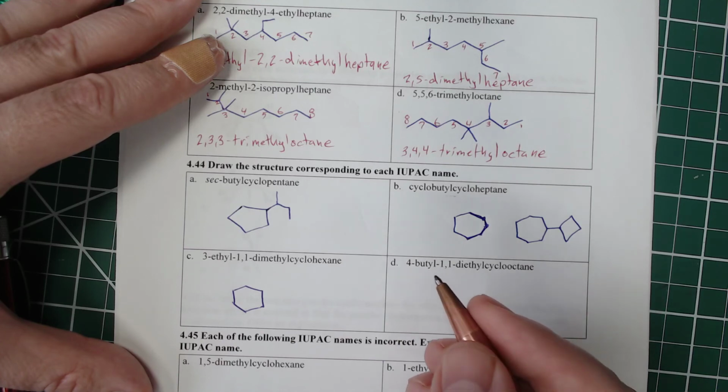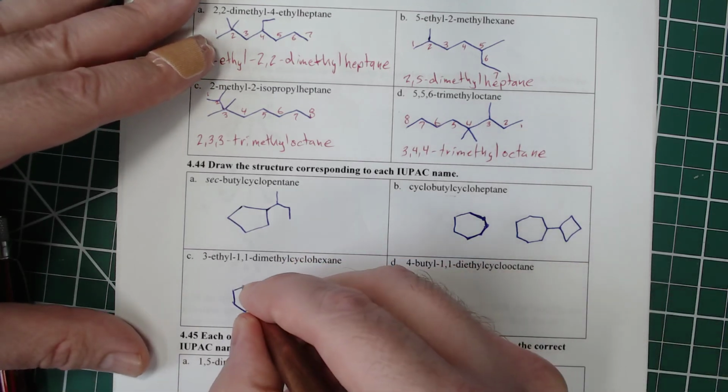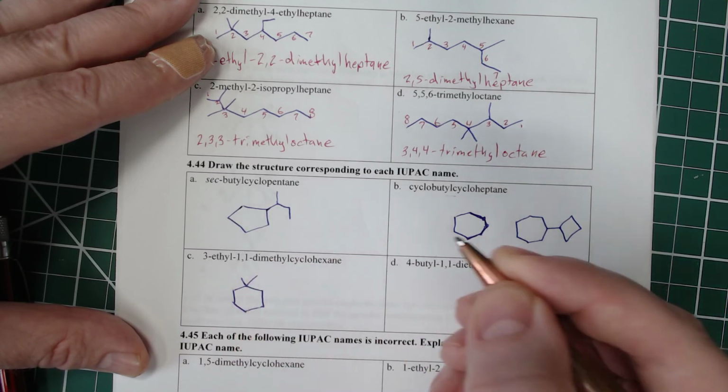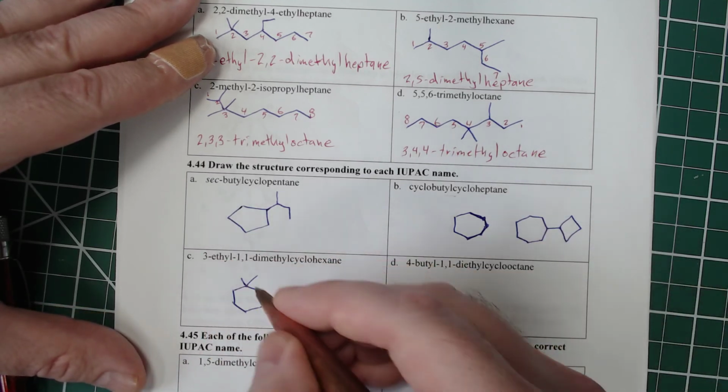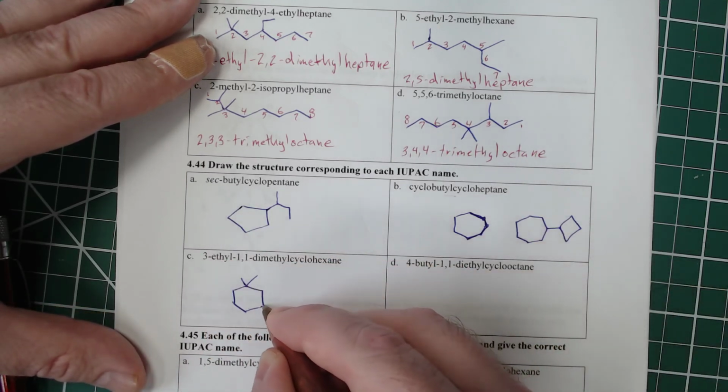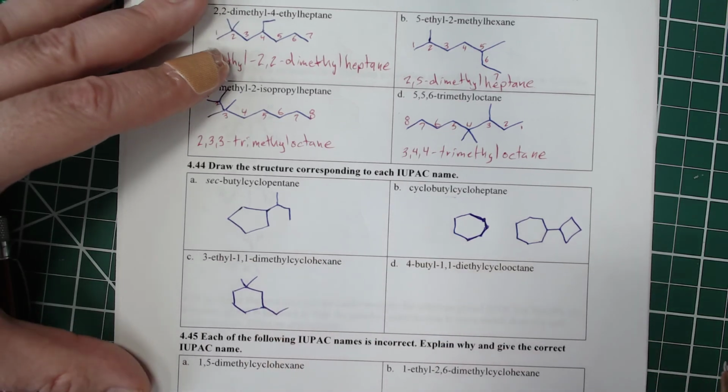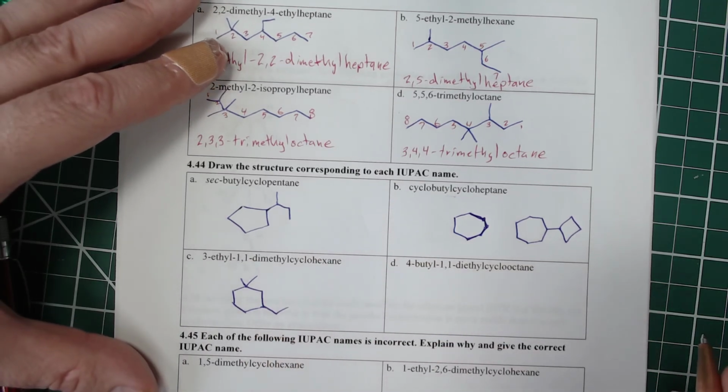All right, and then at the 1 position, it doesn't matter where you put the 1 position. I'm just going to arbitrarily put it there. There are 2 methyls, and then at the 3, 1, 2, 3, we have an ethyl. And so that would be a correct way of drawing that.